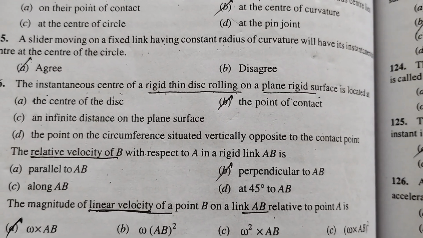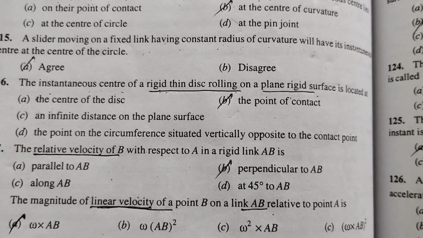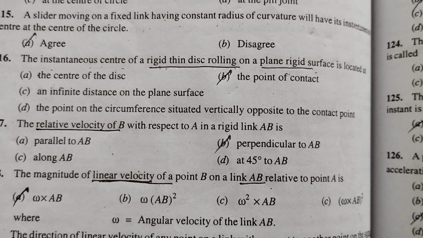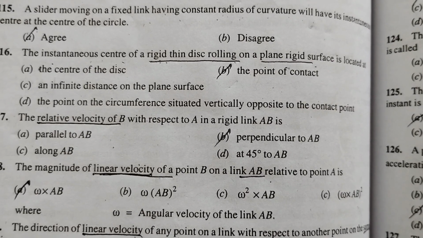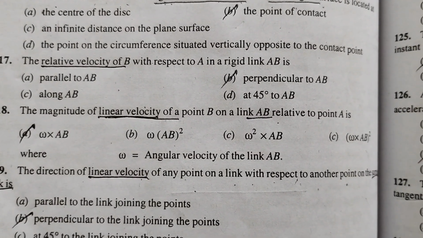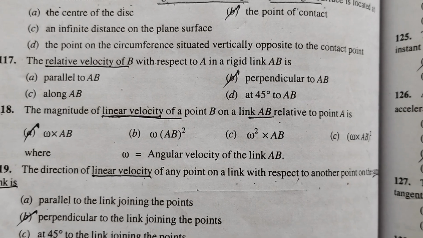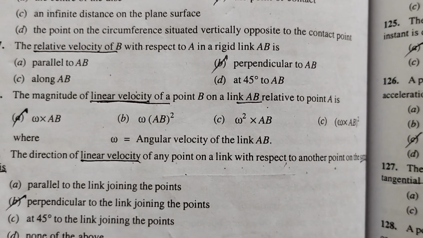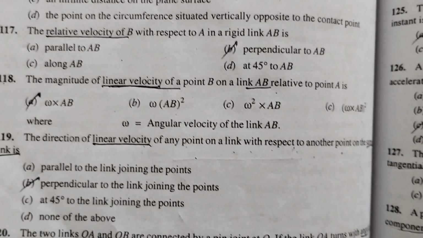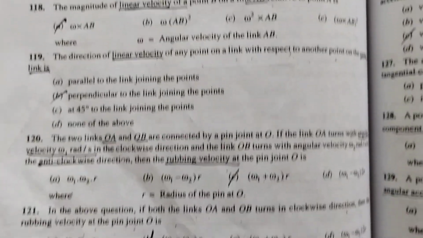The instantaneous center of a rigid thin disk rolling on a plane rigid surface is located at the point of contact. The relative velocity of B with respect to A on a rigid link AB is perpendicular to AB. The magnitude of linear velocity of point B relative to point A is omega times AB. The direction of linear velocity of any point on a link with respect to another point of the link is perpendicular to the link joining the points.